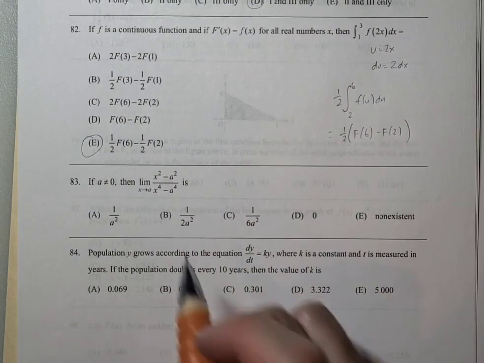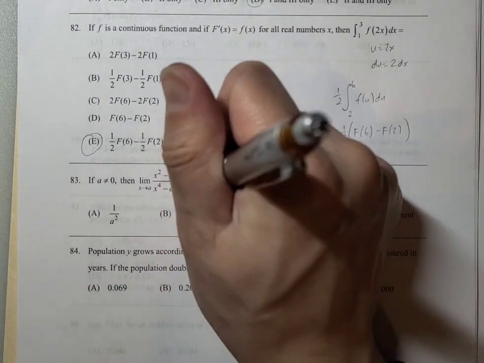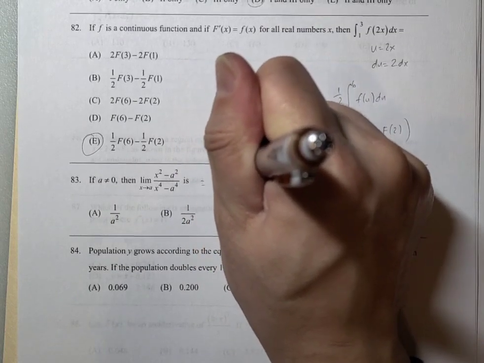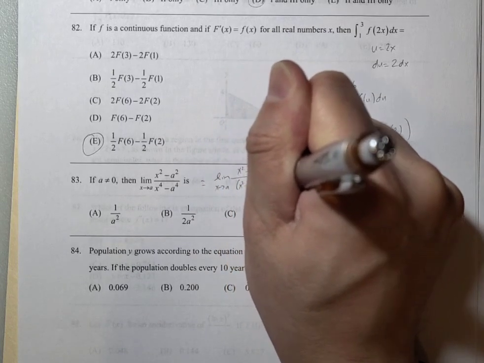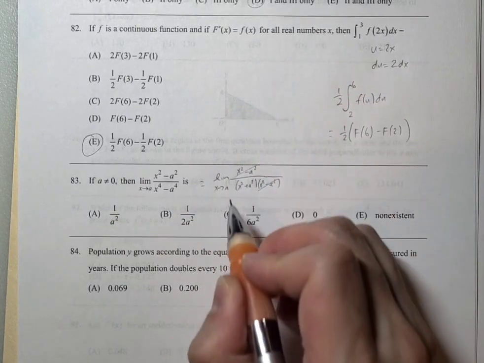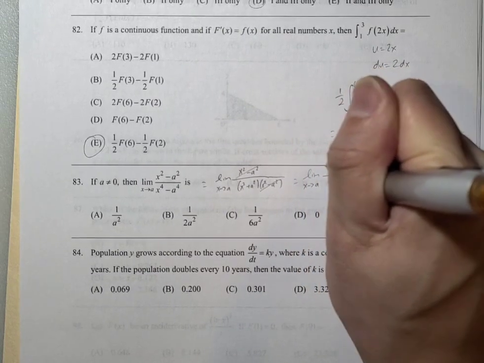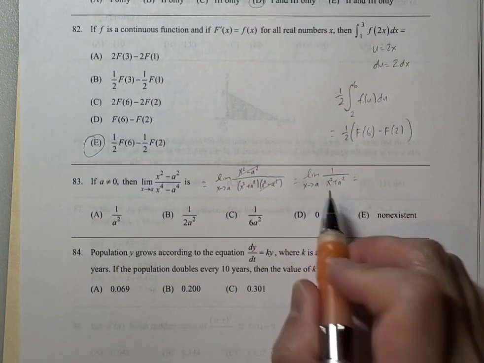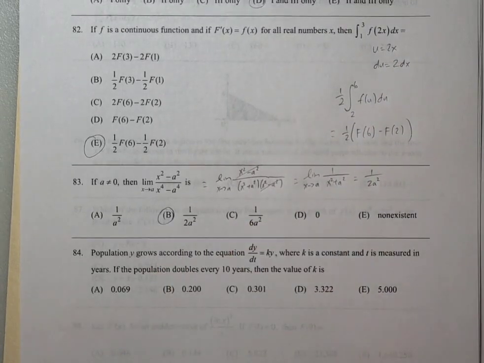If a is not equal to 0, then the limit as x approaches a of x squared minus a squared over x to the 4th minus a to the 4th is, well, we can factor the bottom. It'll be x squared plus a squared times x squared minus a squared. That's when we factor the bottom, right? And we see that this x squared minus a squared could cancel. So we're left with the limit as x approaches a of 1 over x squared plus a squared. So we just now plug in x as a. It'll be 1 over 2a squared. That's B.